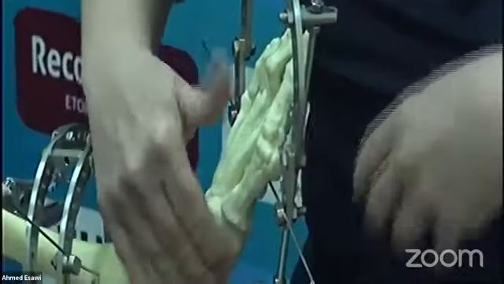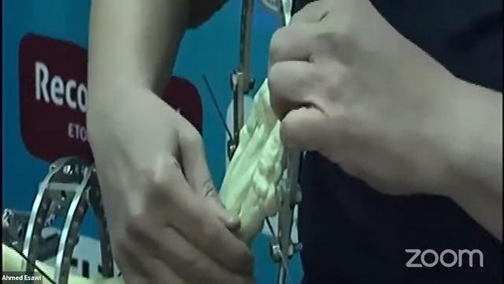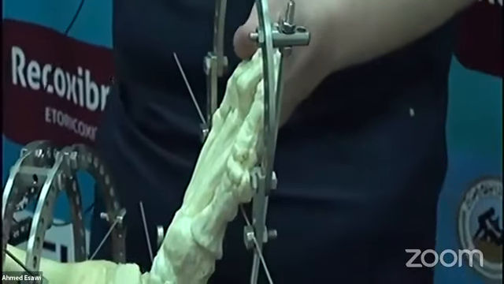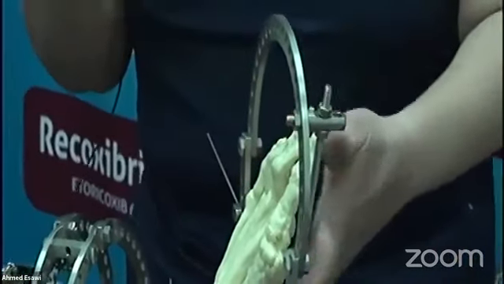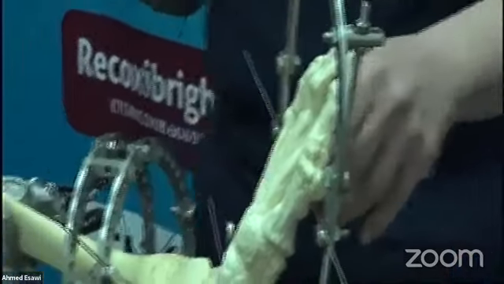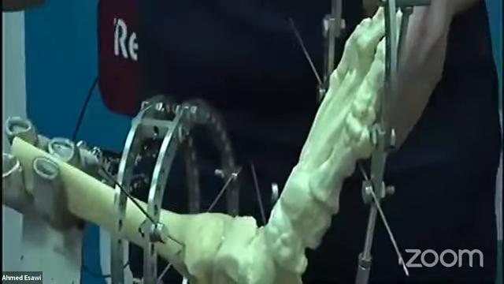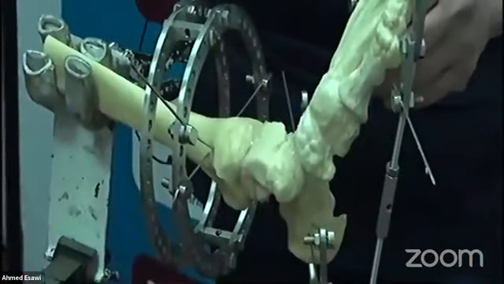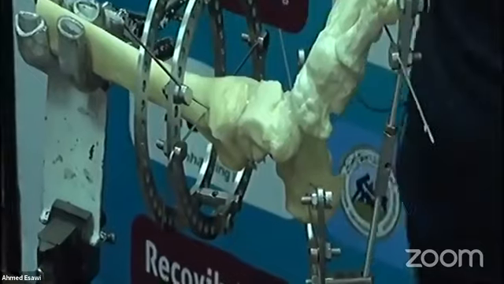Okay, this is the medial side, and this is for distraction, just distraction of about 0.25 millimeter per day, and so we are going to the lateral one, which is important here.